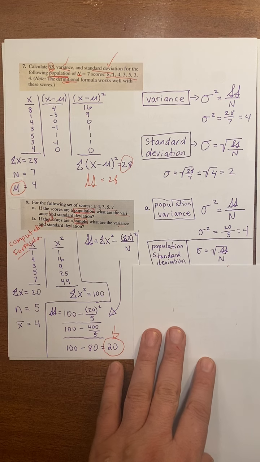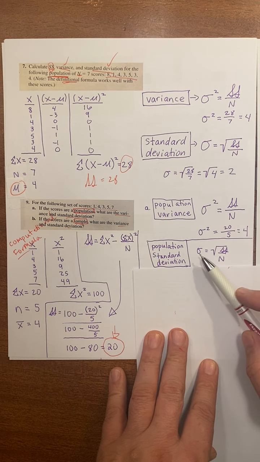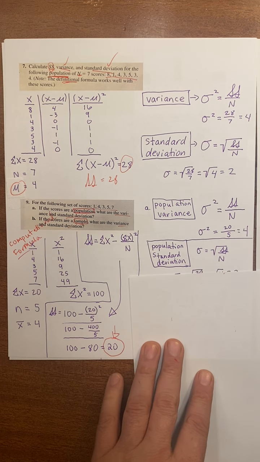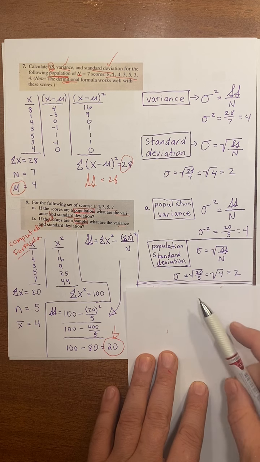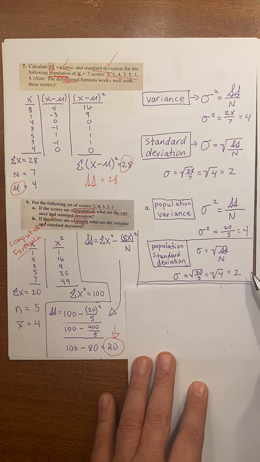We then use that to calculate our population standard deviation, which now is just sigma equals the square root of the sum of squares over n. Again, we're saying 20 over 5 under the square root. That reduces to the square root of 4, which reduces to 2.